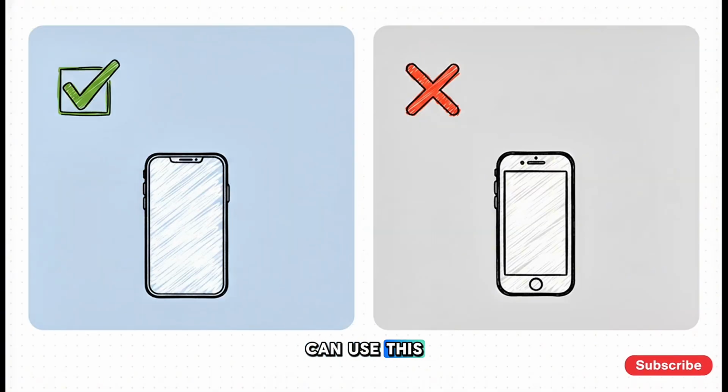And as for who can use this, well, this feature requires a ton of processing power, so you are going to need an iPhone 12 or any newer model. And of course, you'll have to be running iOS 18 or later. Unfortunately, older phones just don't have the horsepower to make it work.